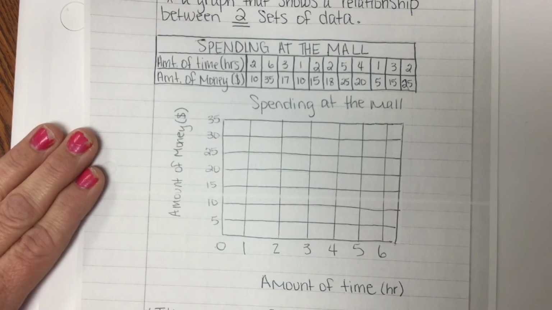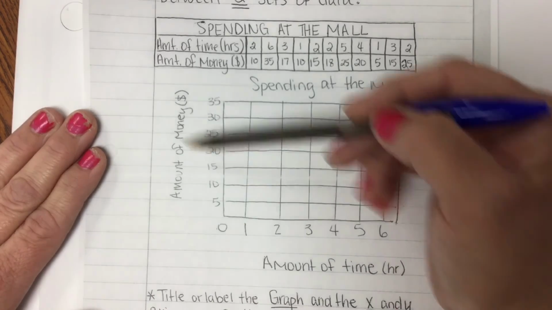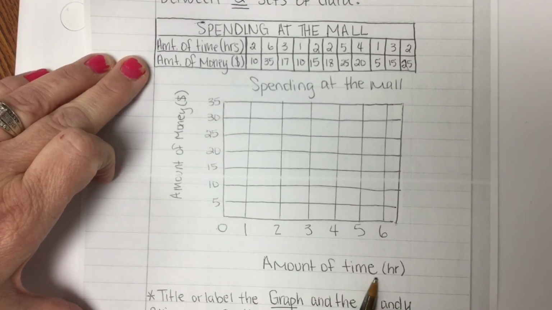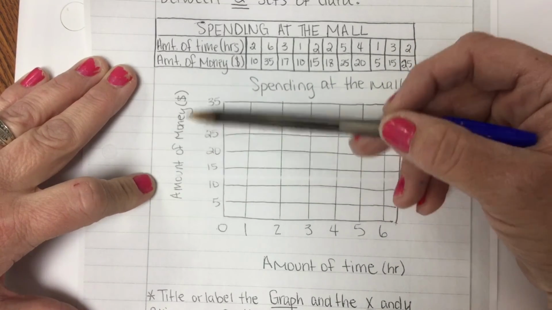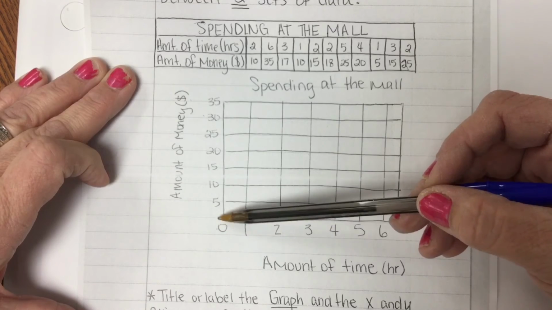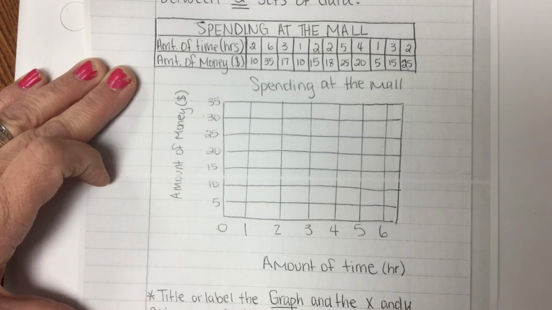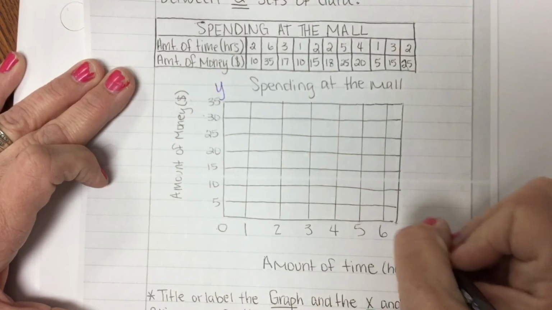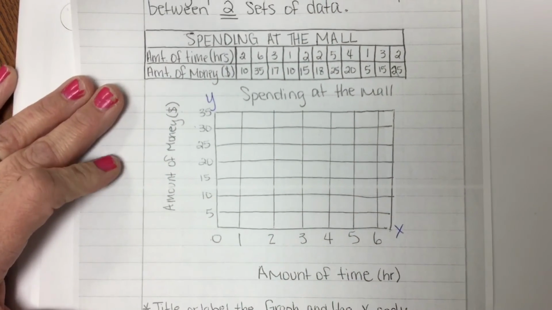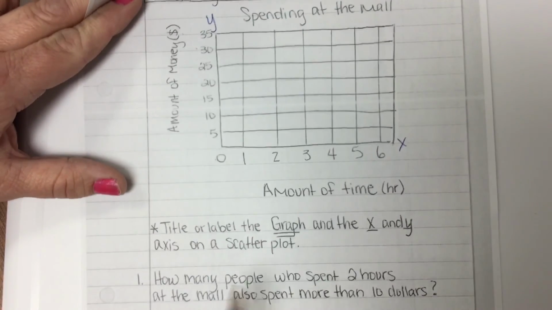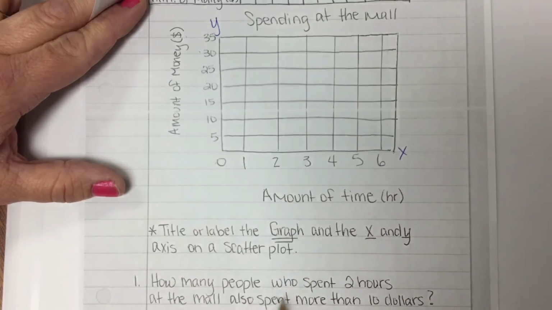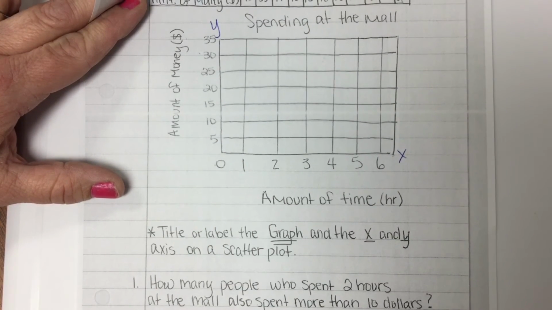So you're going to do the same thing as what we did before. You're going to label the graph. You're going to label your X, and you're going to label your Y. So I label the X the amount of time. Okay, so this is the amount of time spent at the mall. 1, 2, 3, 4, 5, and 6 hours. And then the Y-axis is the amount of money spent. Okay, it ranges from 0 to 35. All right, so again, this is your Y, and this is your X. Same as when you did ordered pairs in coordinate planes. All right, it says title or label the graph, which is what we talked about, and the X and Y axis on a scatter plot.